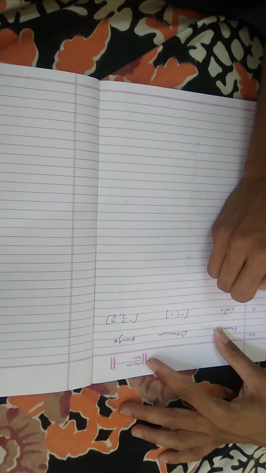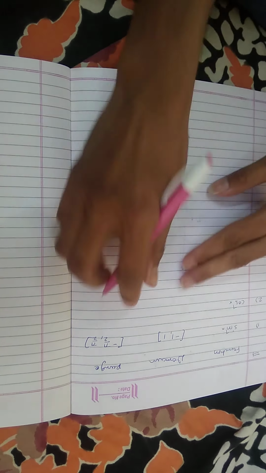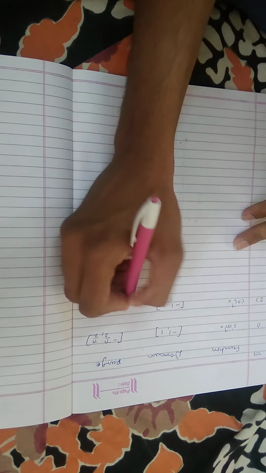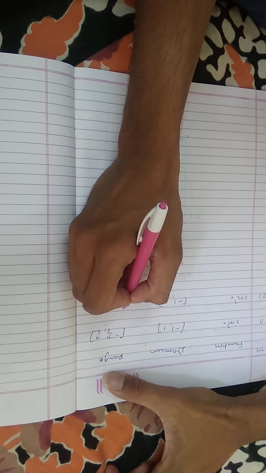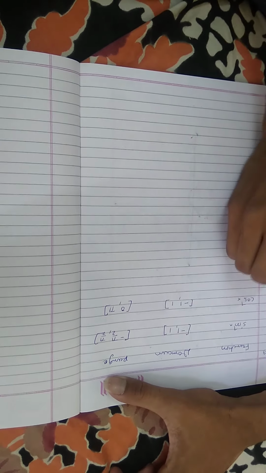Number 2, cos inverse x. The domain of cos inverse x is minus 1 to 1 and the range of cos inverse x is 0 to pi.